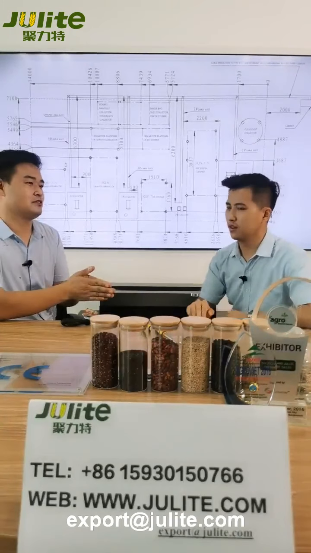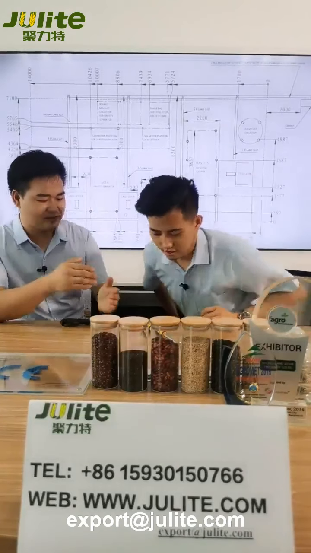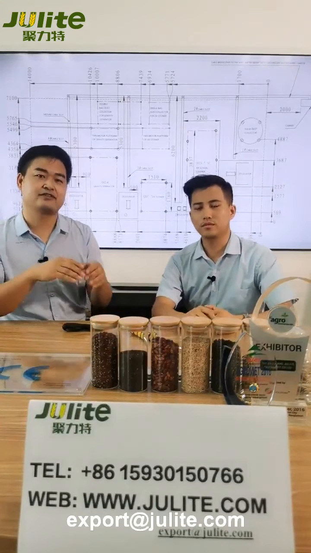Yeah, we have to. Sometimes the processing line, or the platform, is so long that the length may not be suitable. When our engineers design the processing line, we have to consider how to load it into the container.